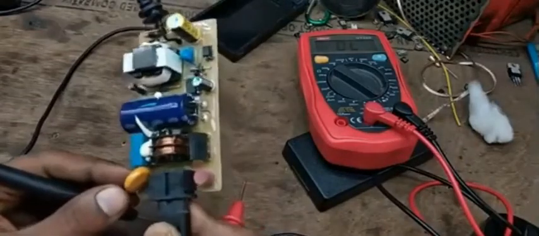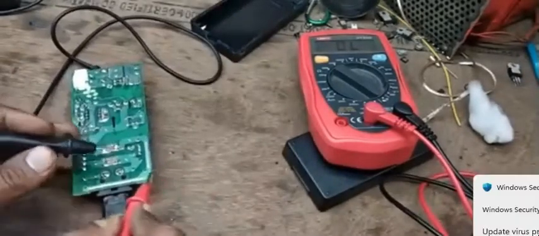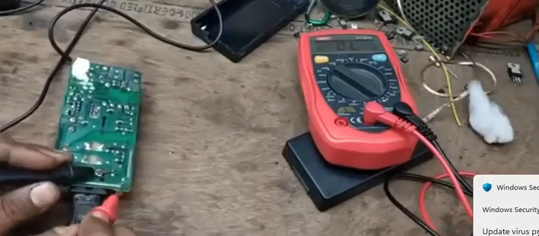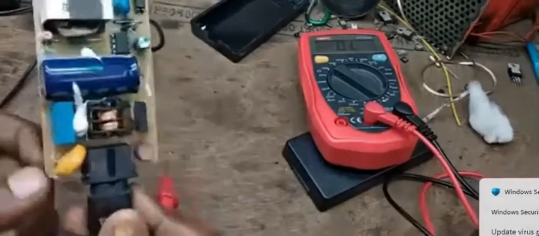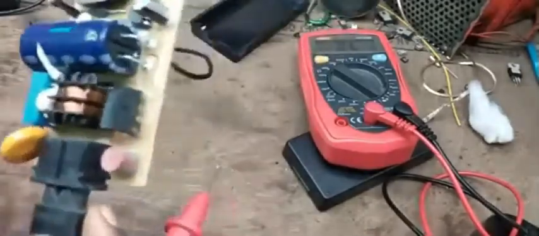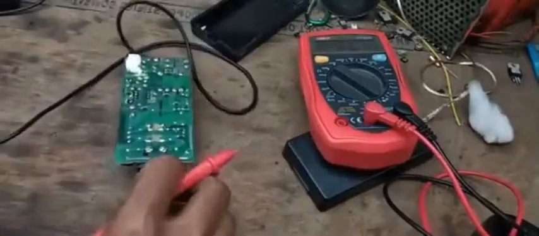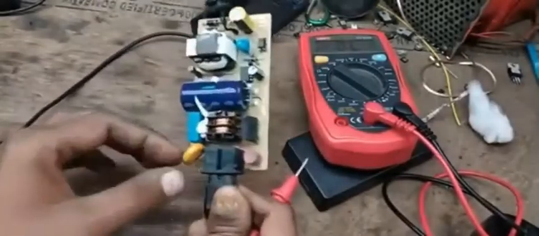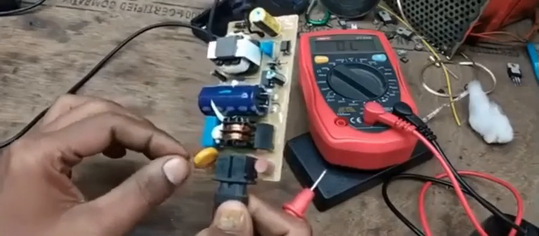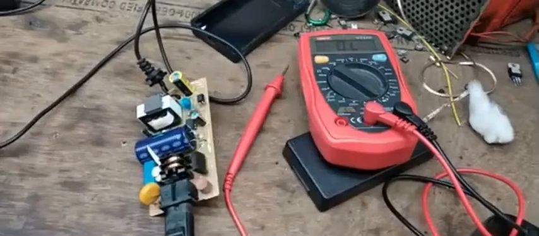And then let's check here another non-polar PF. This has actually no problem here. Maybe I think the problem is to the diode. Here's 2 diodes here. Maybe one of the diode is the problem.